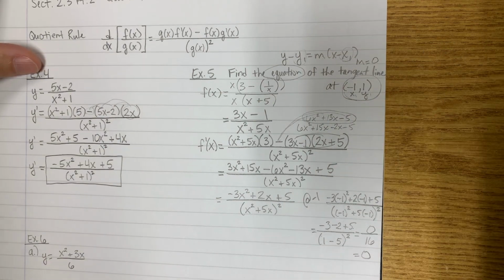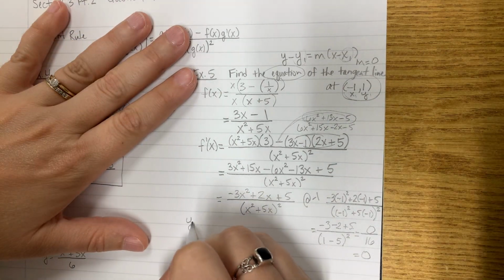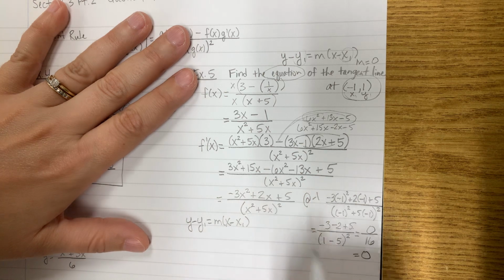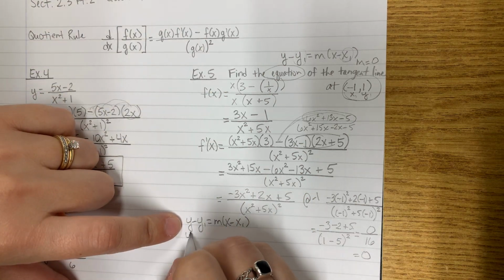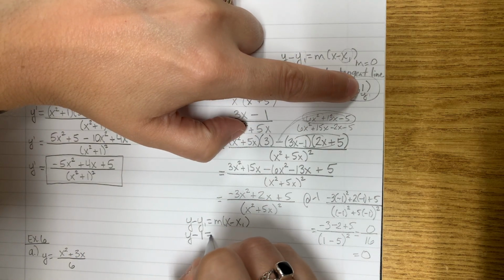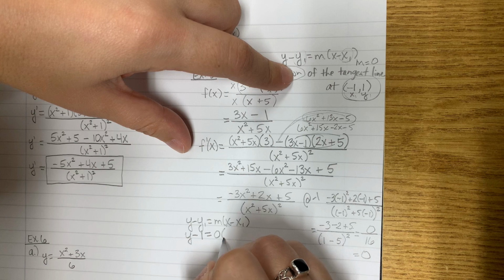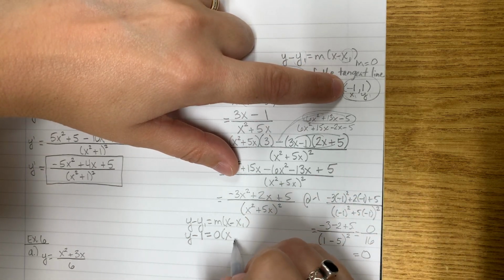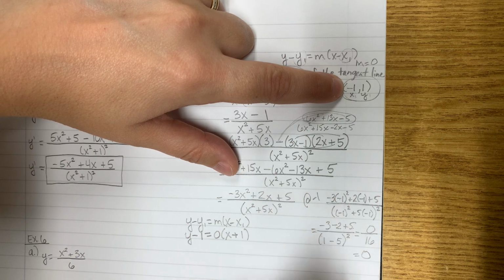Okay, so now let's think this through. So if I have my y minus y1 equals m times x minus x1, let's plug those values in. So I've got y minus, my y1 is 1, my slope is 0, and then my x value is -1, so minus -1 is really plus 1.